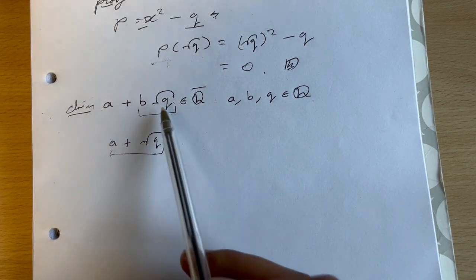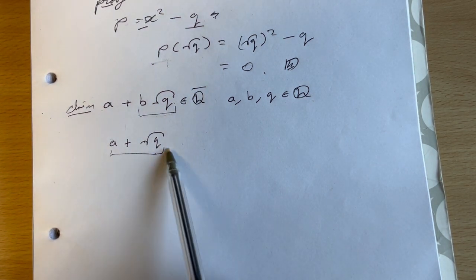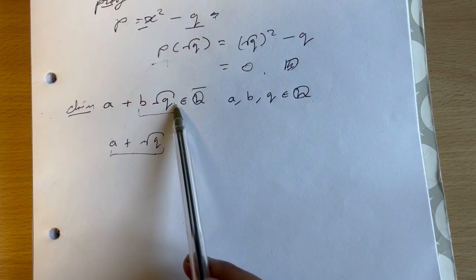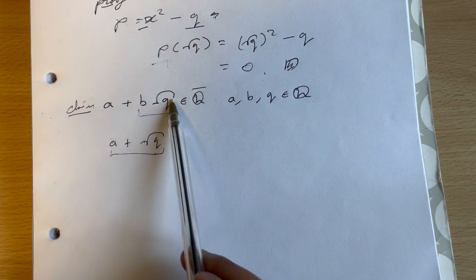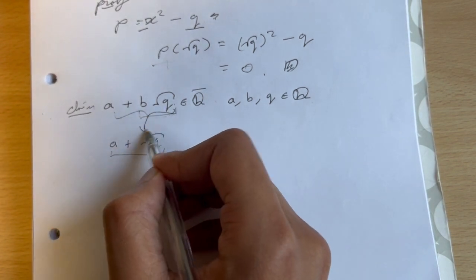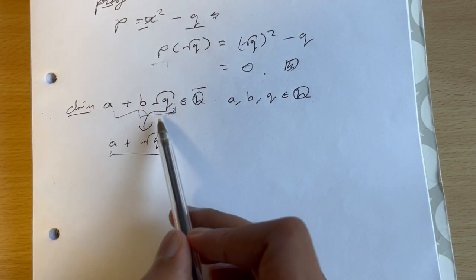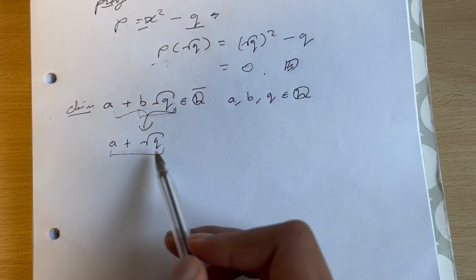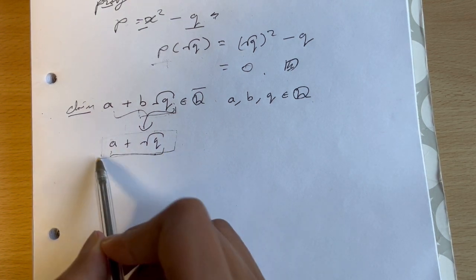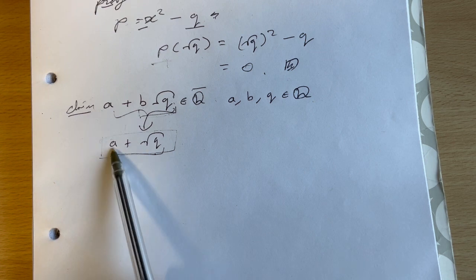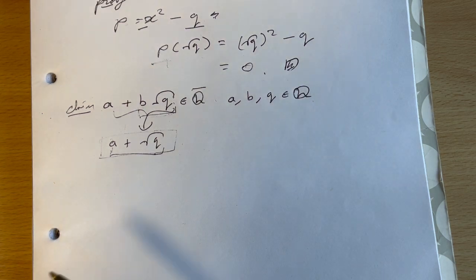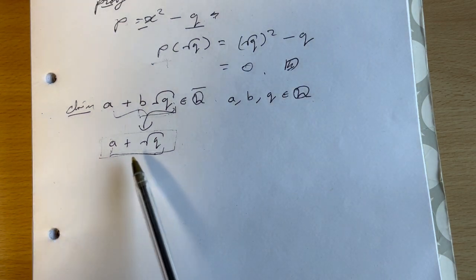Okay, so in fact we only need this fact, because we can just factor the b in. So this problem is the same as this problem. If you see, we can factor the b into the square root, and then we get this. So in the next video, we will try and solve this problem right here. This we know is algebraic, this we know is algebraic, and we want to check that the sum of these two is algebraic. Okay, so in the next video we will see how to do that.